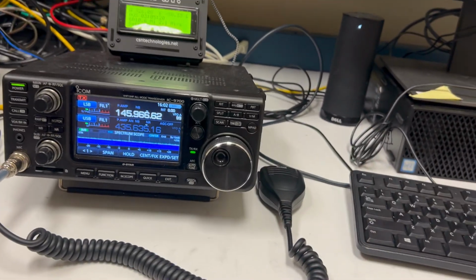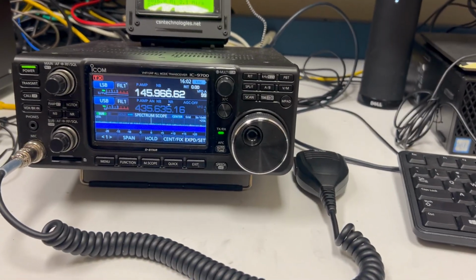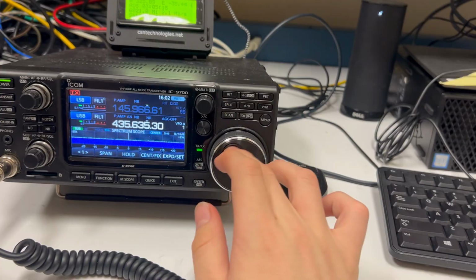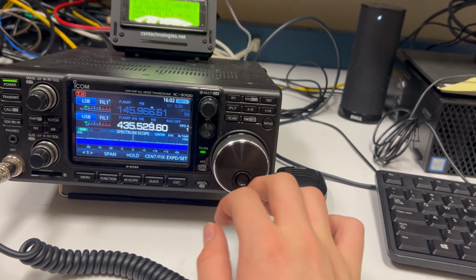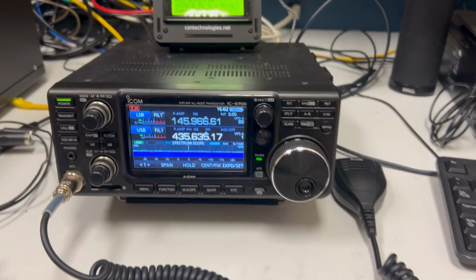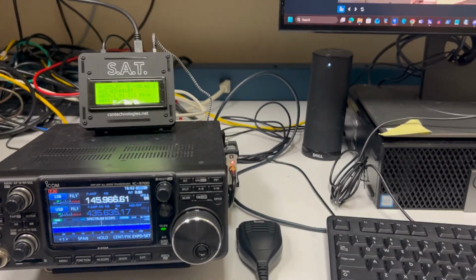Some of these satellites are going to be linear transponders. So you're going to be able to actually go through the frequencies, and people might be doing CW, SSB on there. A lot of satellites are FM only, so they just work like a regular FM repeater.